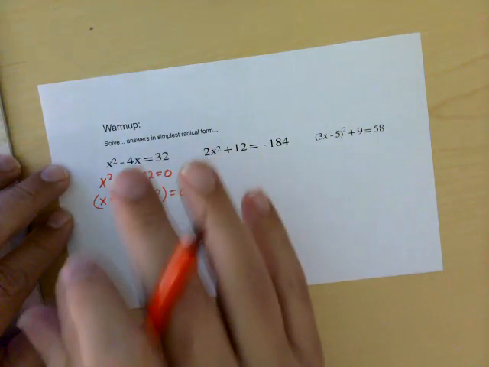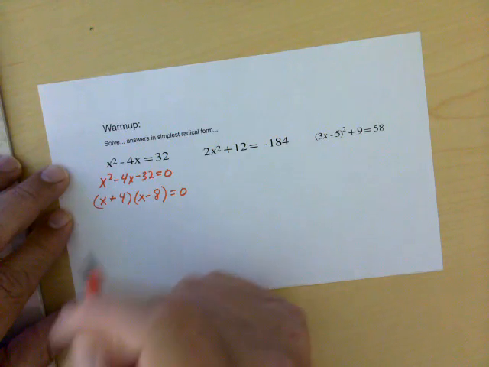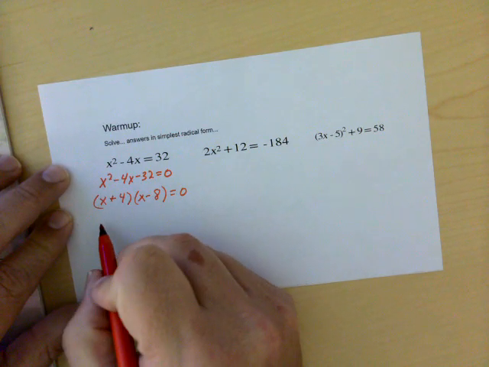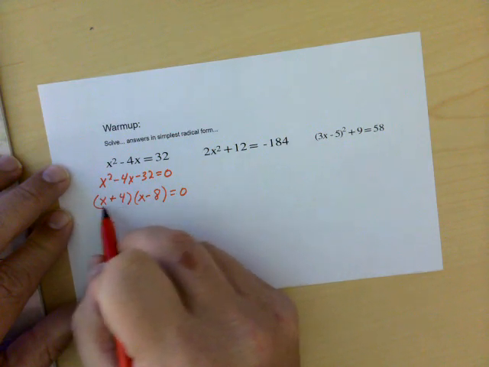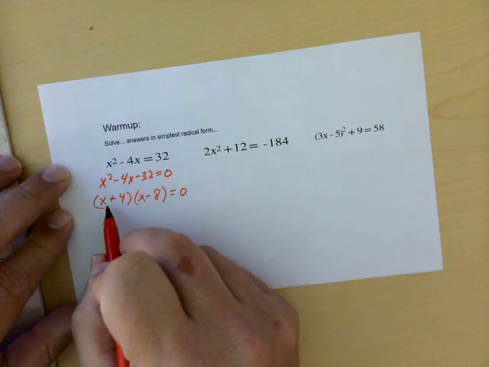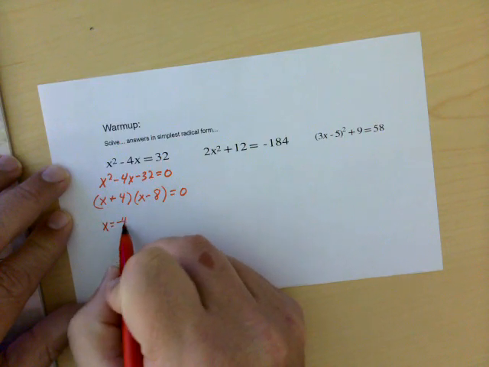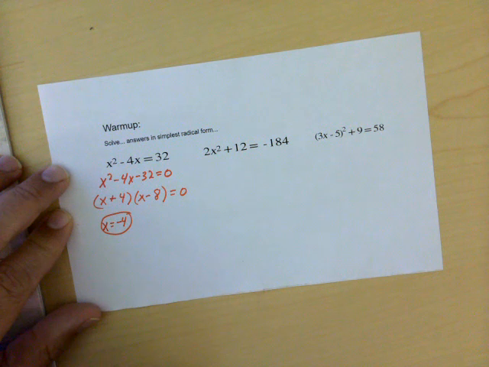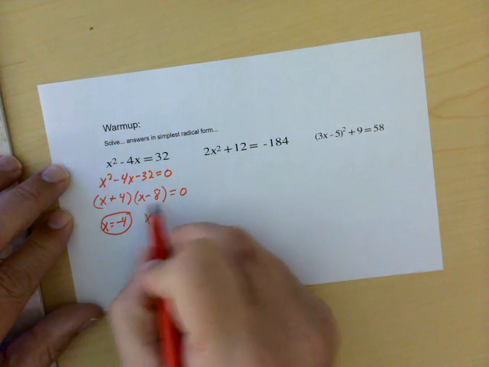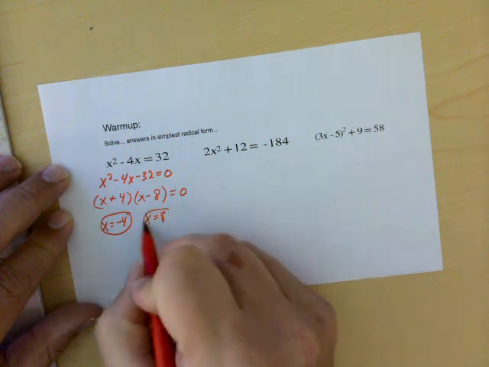Okay, so you don't want to stop here after factoring. I want to see the factors on your assessment, but then your answers are what make this 0. So each factor is 0. So x plus 4, obviously it's a negative 4. That's going to turn it into 0. And in this factor, it's going to be a positive 8.